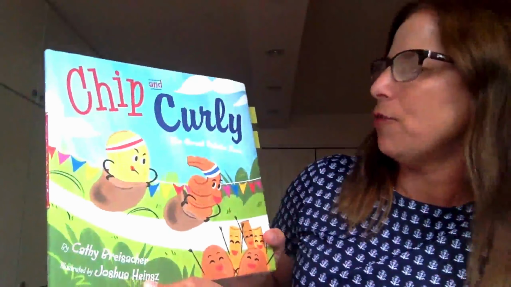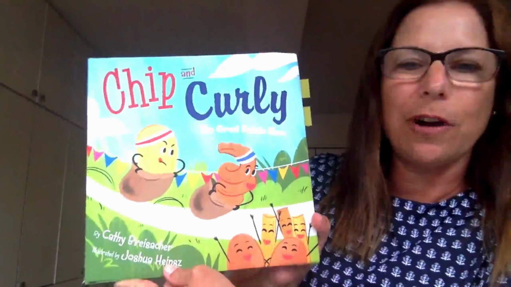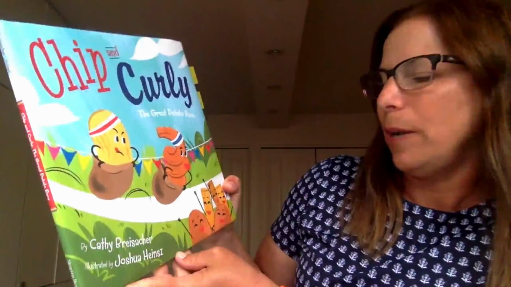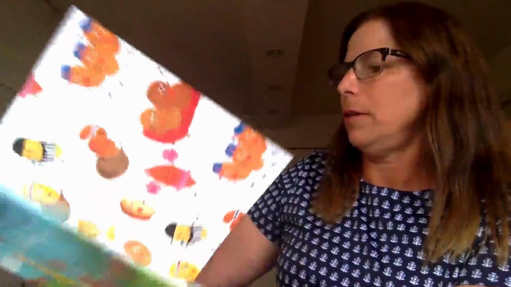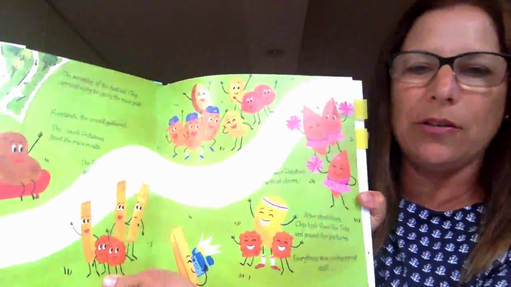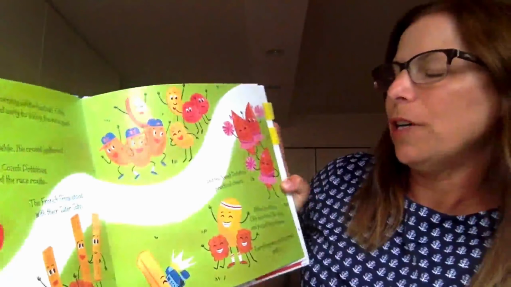My next example is Chip and Curly, The Great Potato Race. Cute cover, also great title, by Kathy Bressacker and illustrated by Joshua Hines. And the first example here, I'll just read a part of it, but this has a lot of cute puns also. Really cute book. I'll just read a portion.